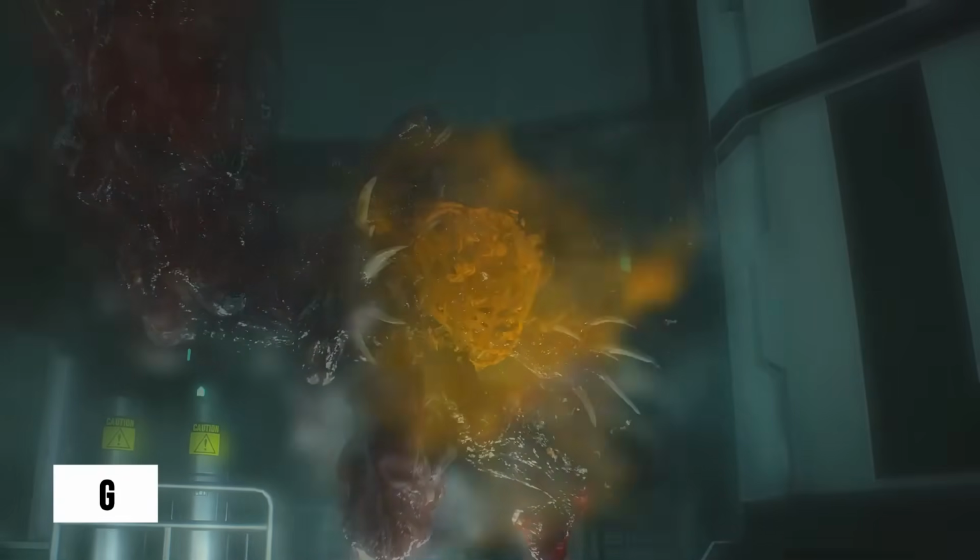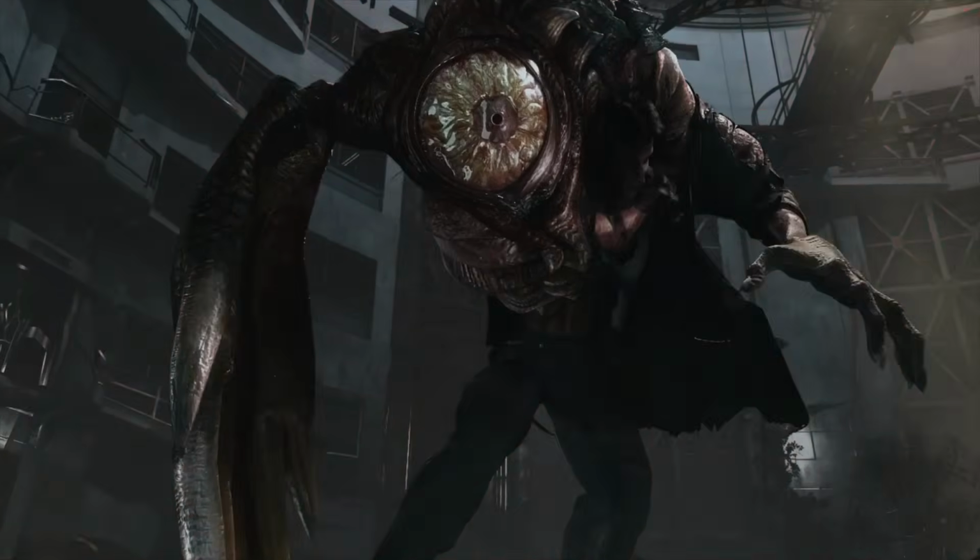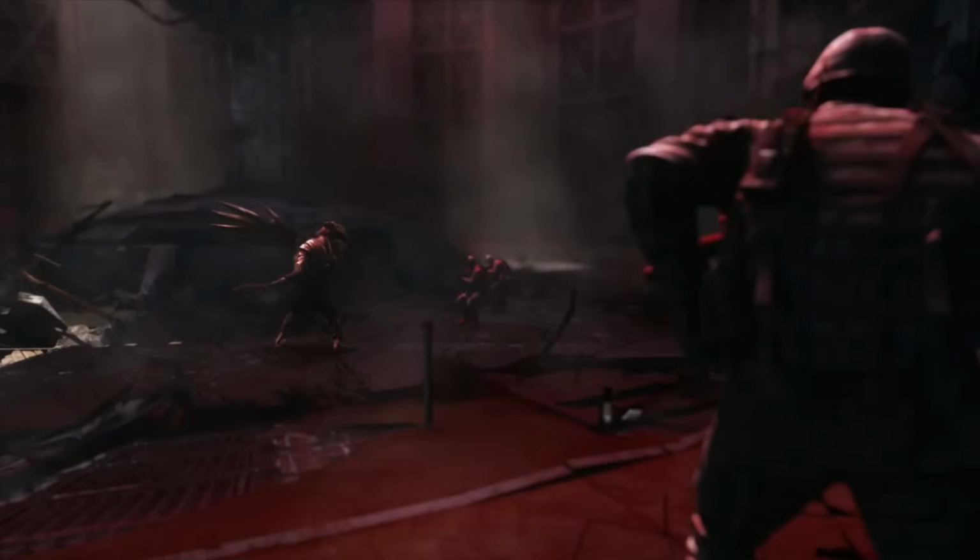In the Resident Evil universe, few creations stand out as much as the G virus, also known as the Golgotha virus. Introduced as one of Umbrella Corporation's greatest and most disastrous experiments, the G virus symbolizes the saga's fascination with the intersection between science and horror.